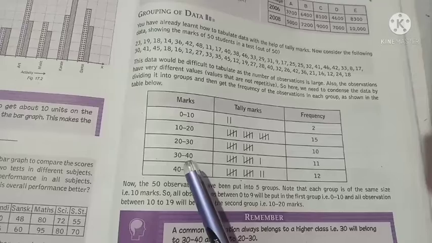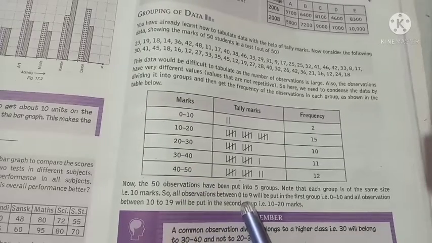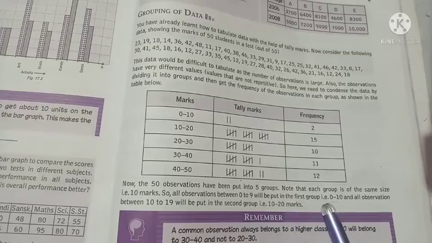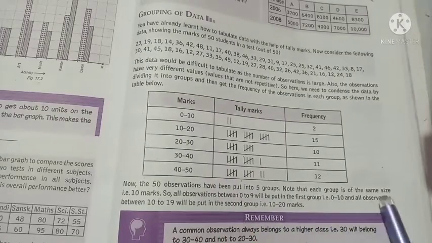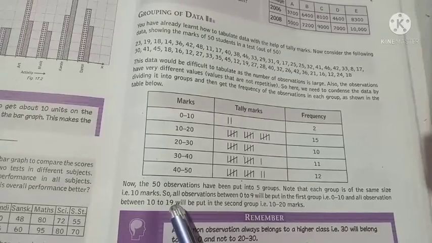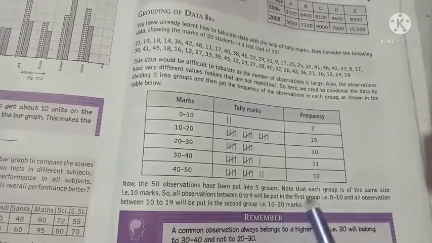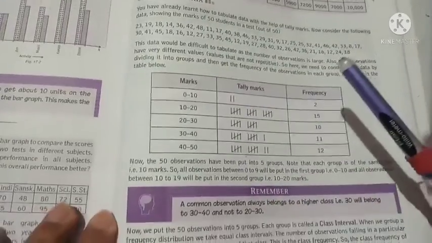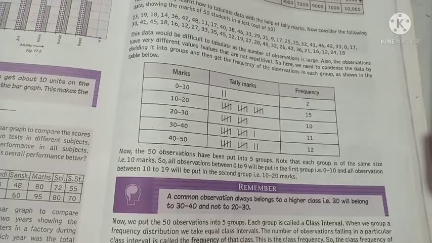30 to 40, 10 marks. 40 to 50, 10 marks. So all observations between 0 to 9 will be put in the first group, that is 0 to 10. From 0 to 9 we have to put up to 10, and all the observations between 10 to 19 will be put in the second group, that is 10 to 20 marks. In this way we are going to prepare the frequency distribution table.